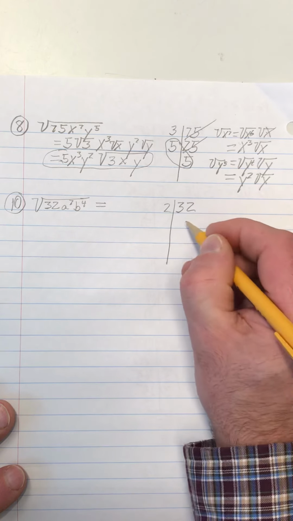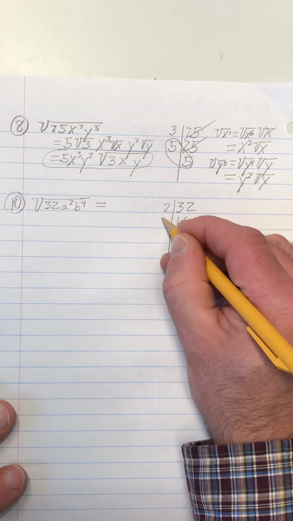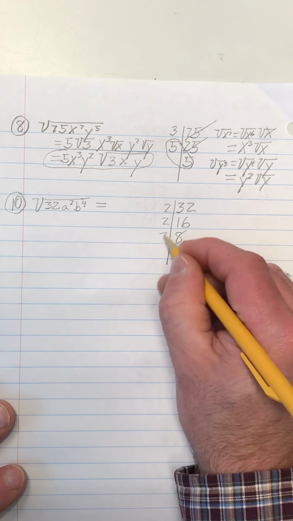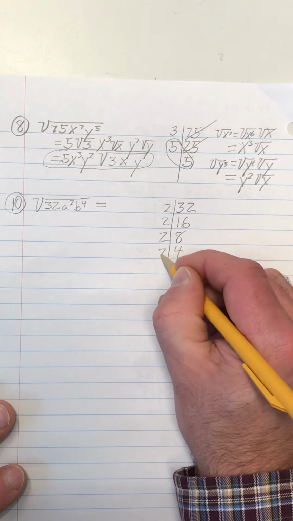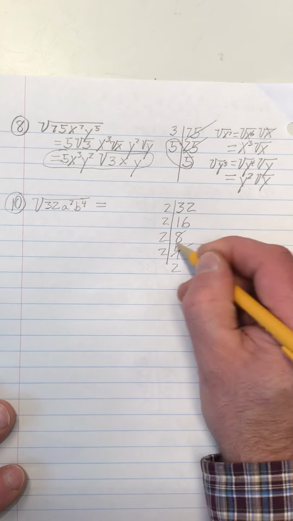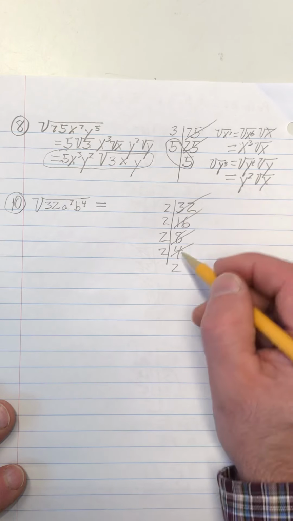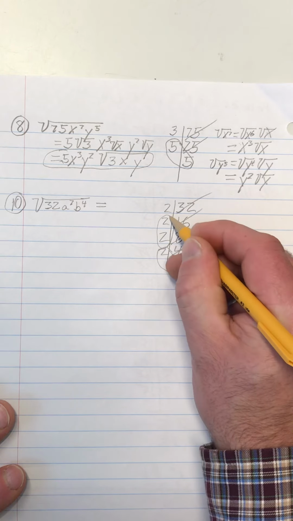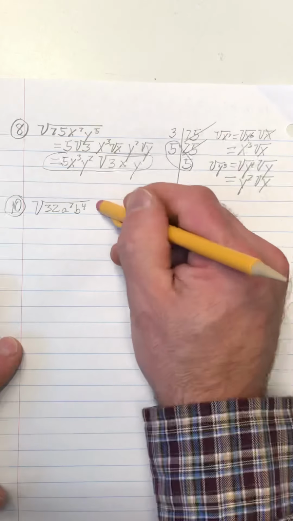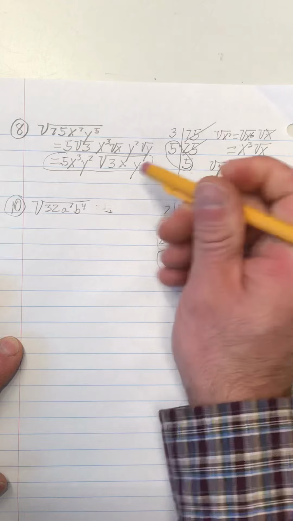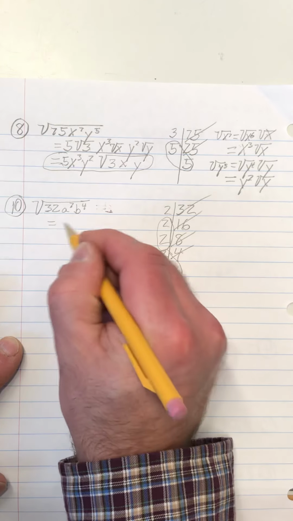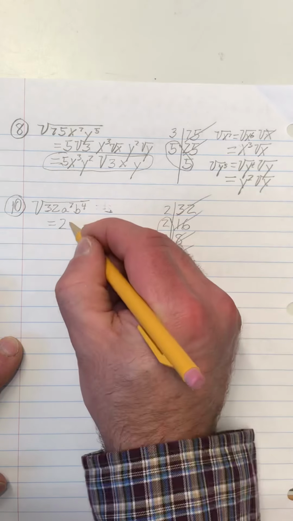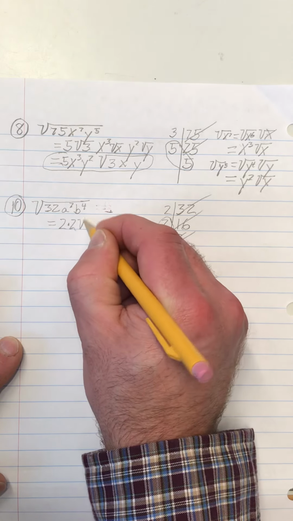2 goes into 32, 16. 2 goes into 16, 8. 2 goes into 8, 4. 2 goes into 4, 2. So I've got one pair of 2s, another pair of 2s. That's going to be equal to 2 times 2 times the square root of 2.